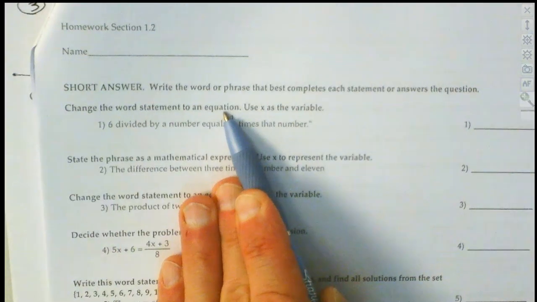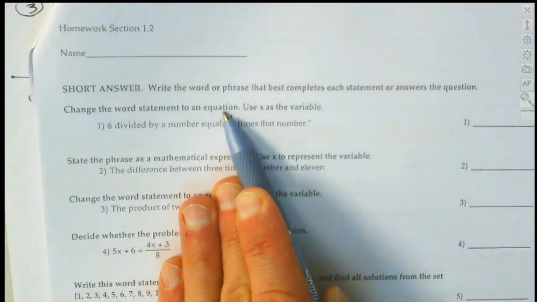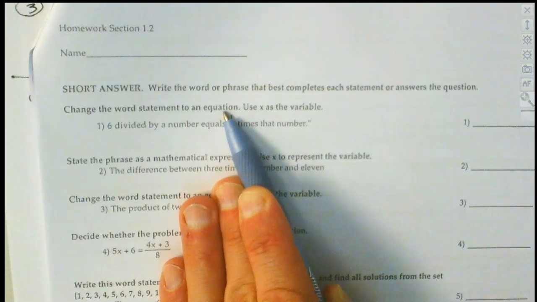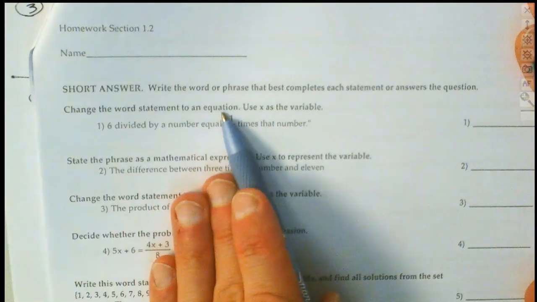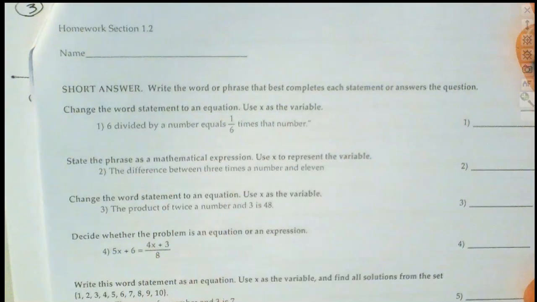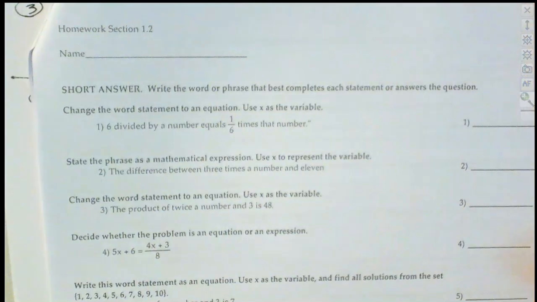Now, let's remember about equations versus expressions. This is just terminology. What do we know about an equation? Does an equation have an equal sign? Yes. So when I put this together, I'm going to have an equal sign, right? So that tells me from the directions that I've got to have an equal sign. We don't have to solve it. It just says rewrite it as an equation and then use x as the variable to finish it out.